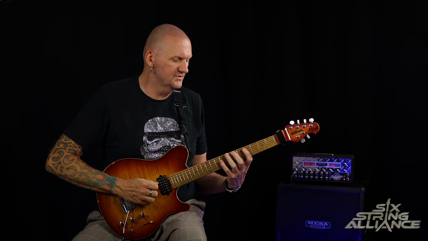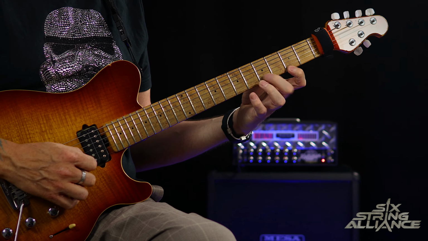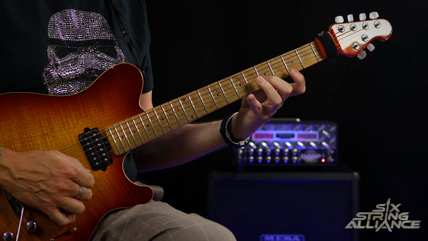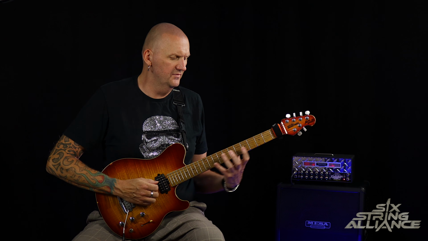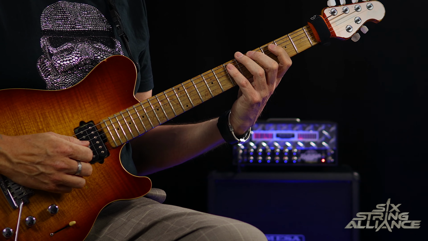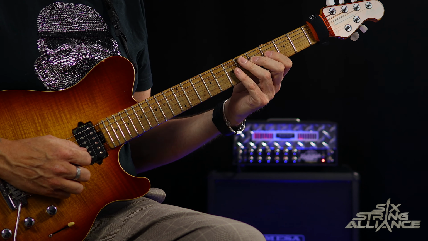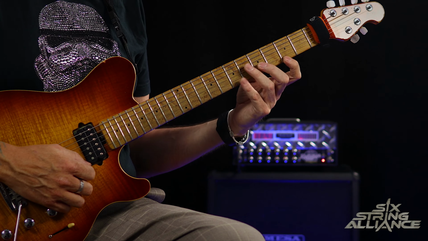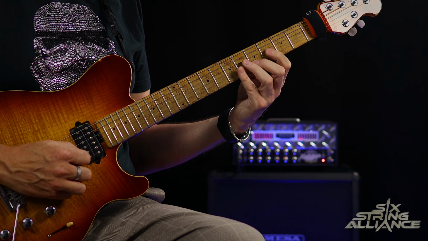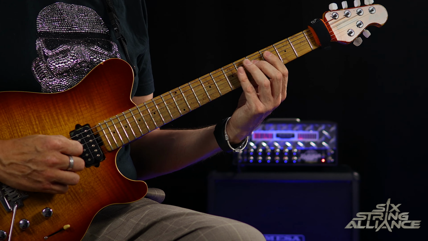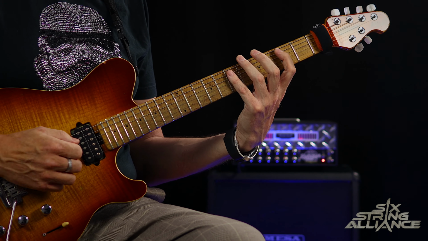Which again kind of puts it into that nice triplet rhythm. Now that's really nice for your picking hand as well. I'm doing a downstroke on the first note, hammering the next note, downstroke, down, down, down, and then I do an up, pull off, up, up, up, and then a down again.